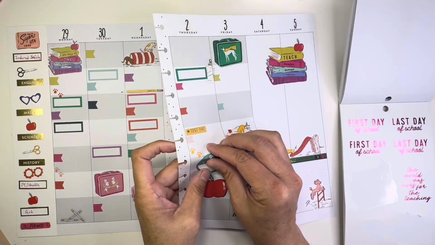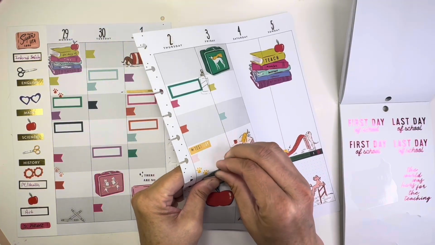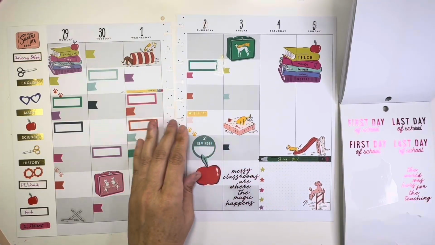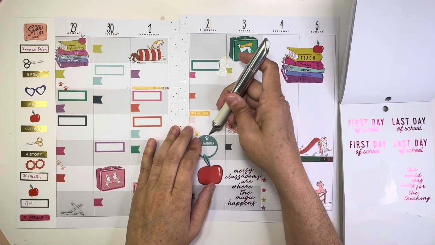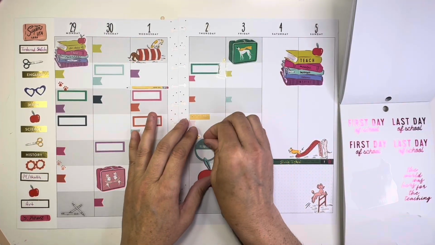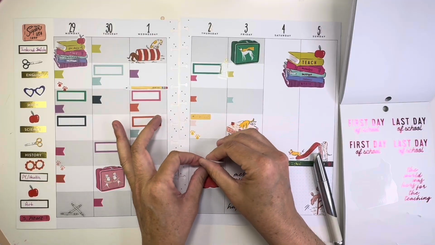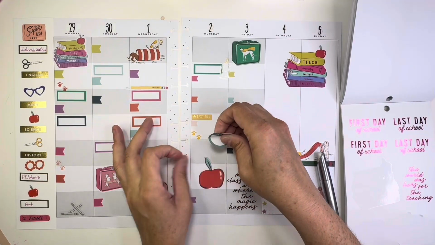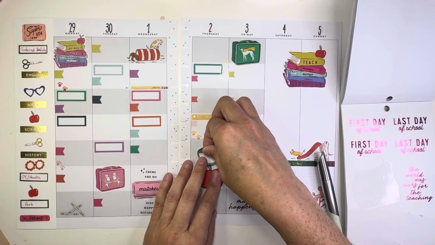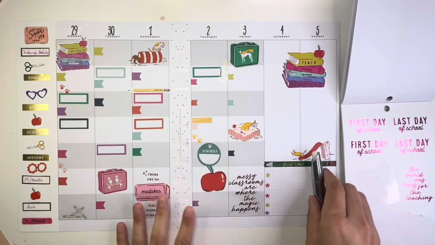And well, nothing came off the page. Boy, when these stickers go down, they go down good. All right. And I'm going to put this over top of the leaf. Okay.